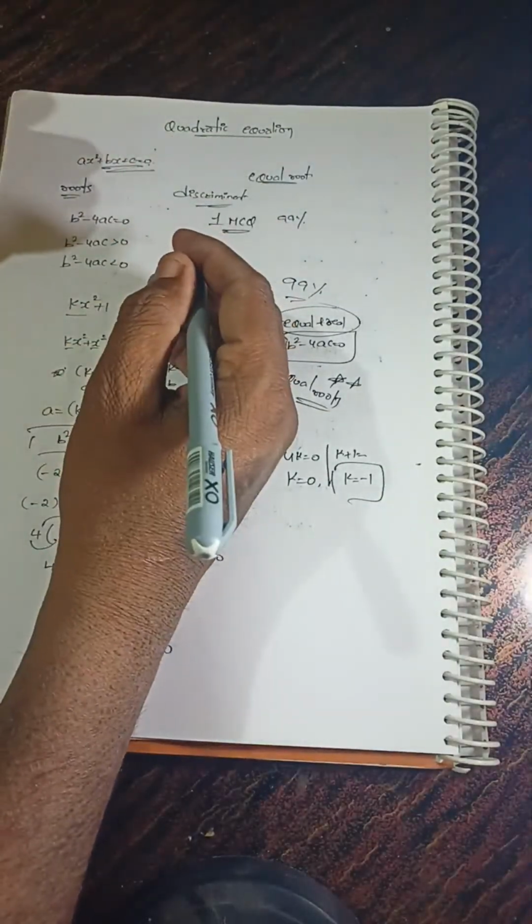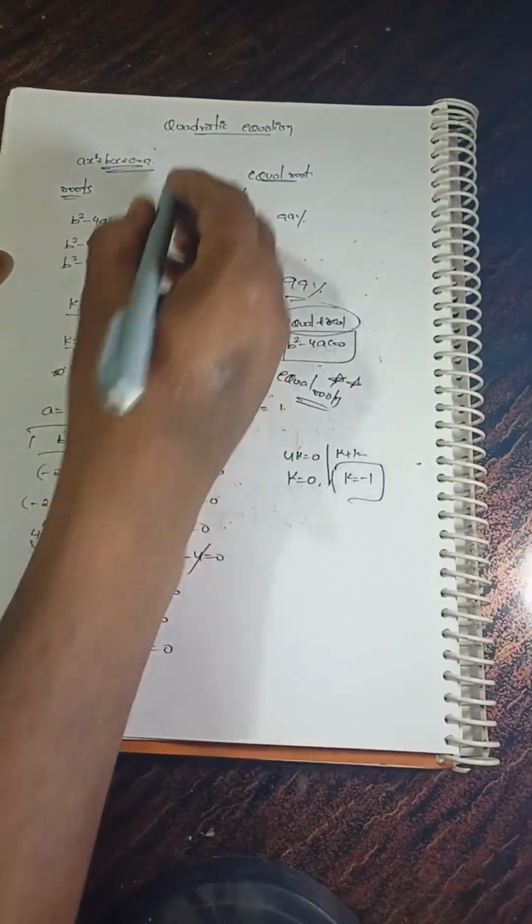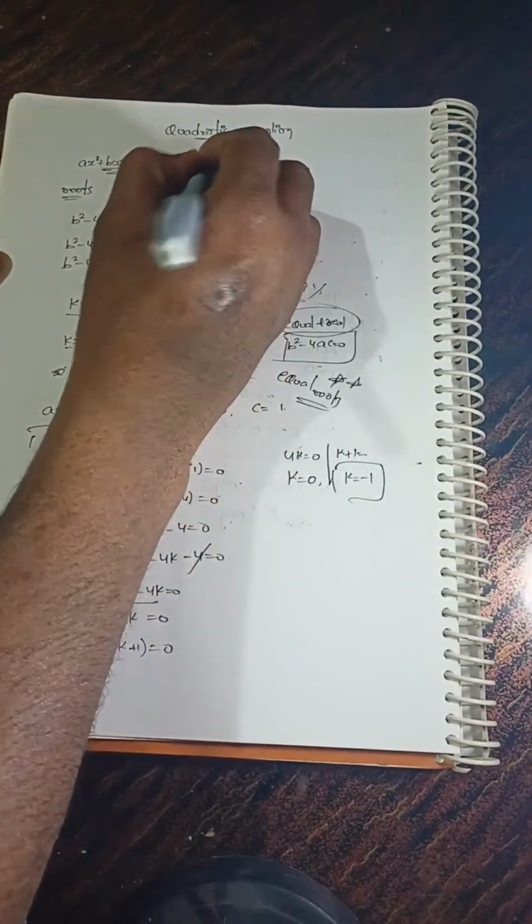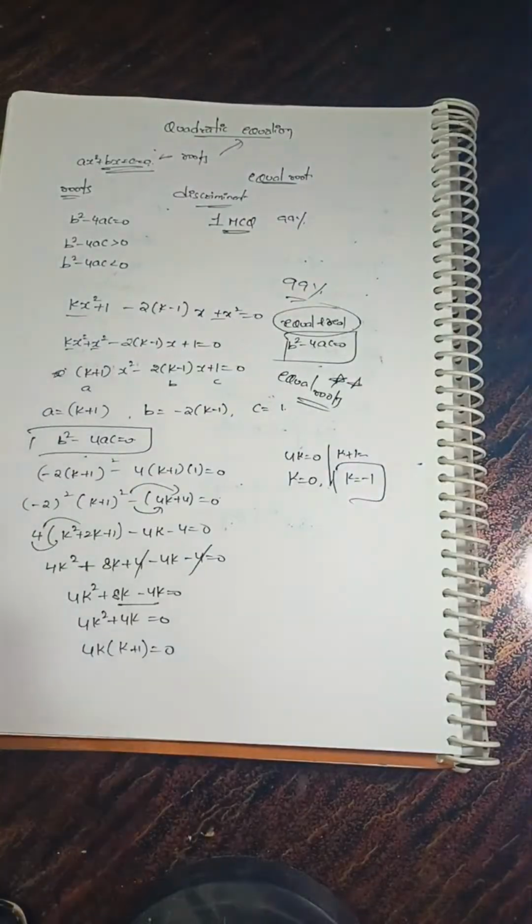There is a quadratic polynomial and a quadratic equation also. Roots come under a quadratic equation, zeros you will get in the polynomial. That difference you have to keep in your mind. That is very important.